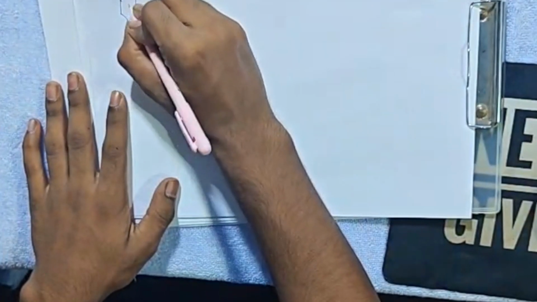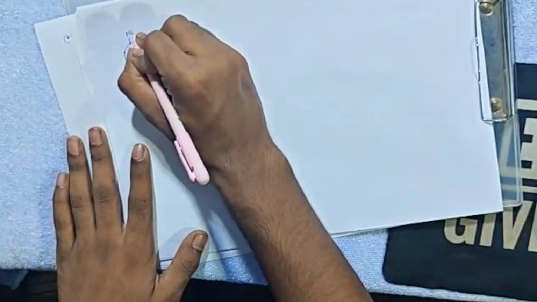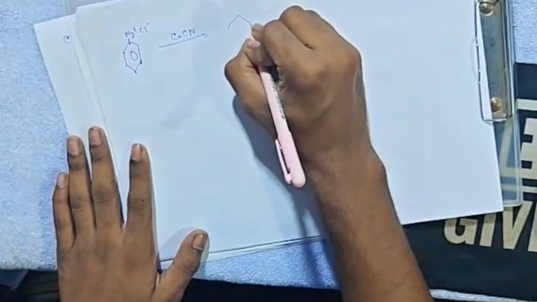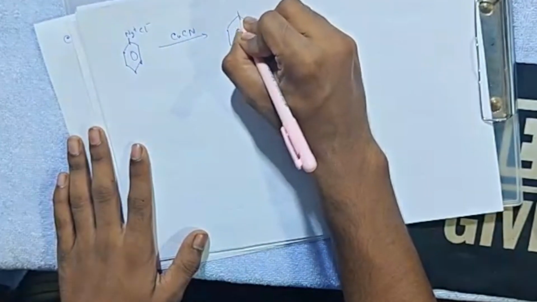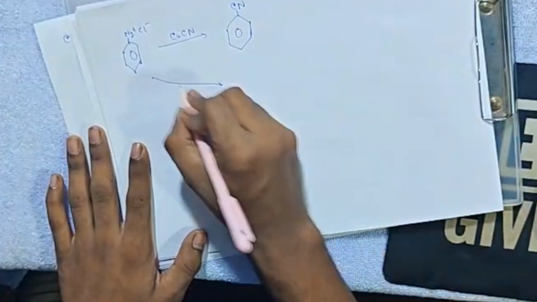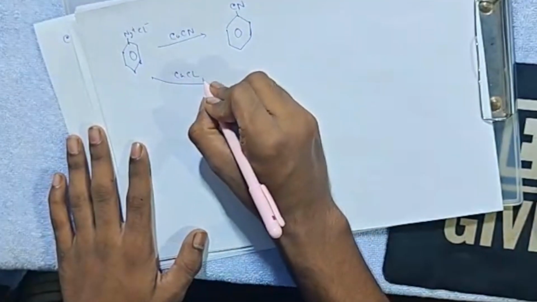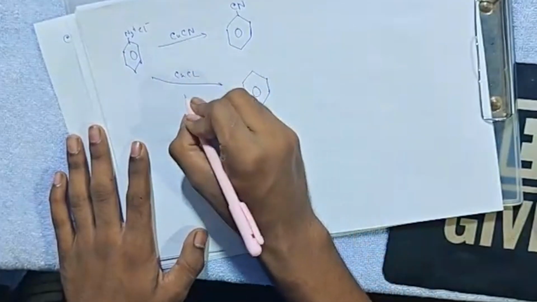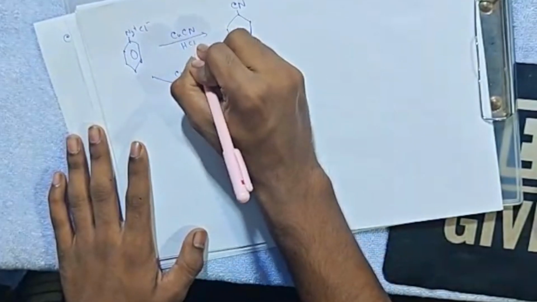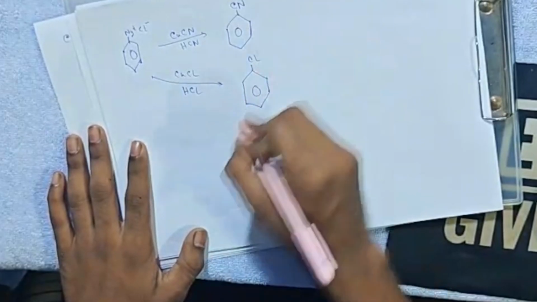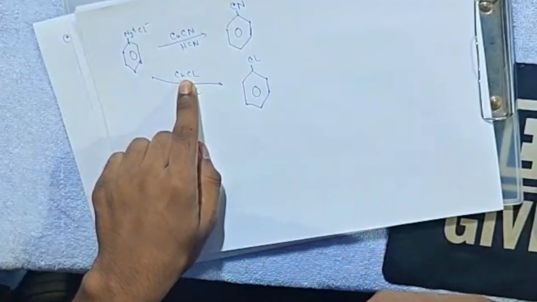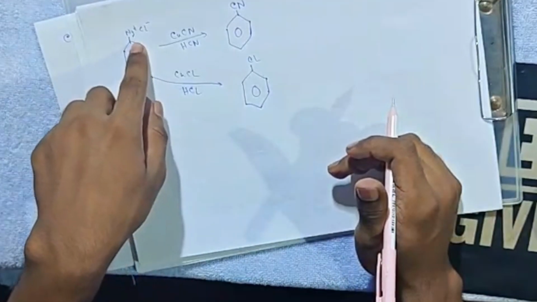In this diazonium salt, that is CH3 with N2+ Cl-, if you give CuCN, it will form this product. If you give CuCl, it will form Cl, and with CuCl/HCl, HCN you have to give. Means just the group attached with copper will get attached in the place of N2+ Cl-.